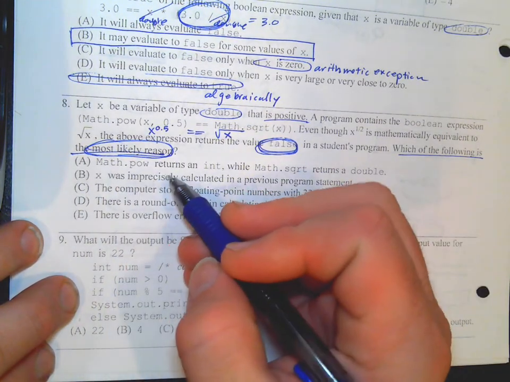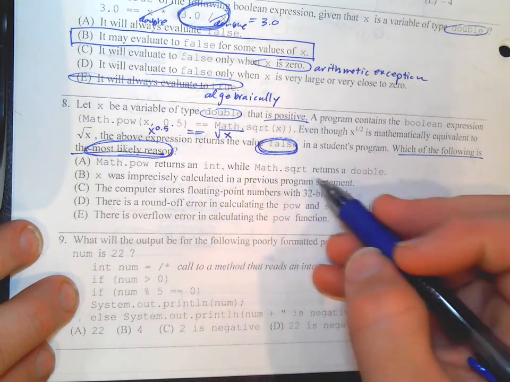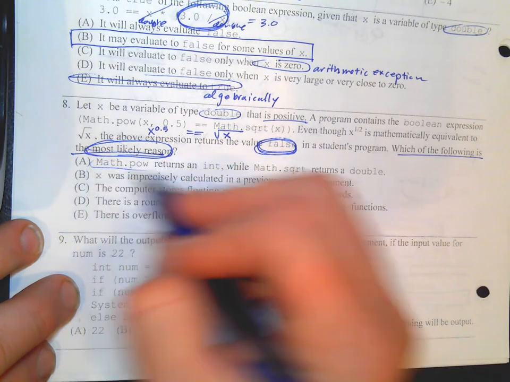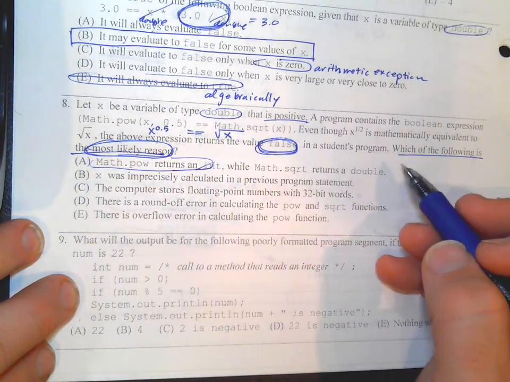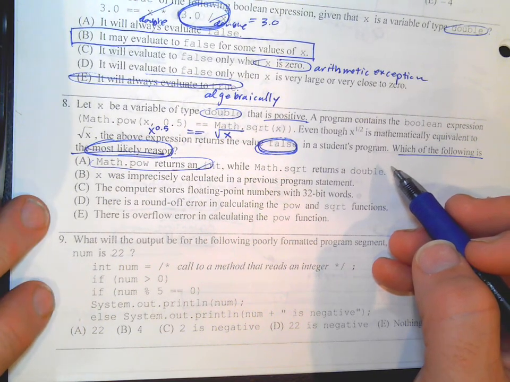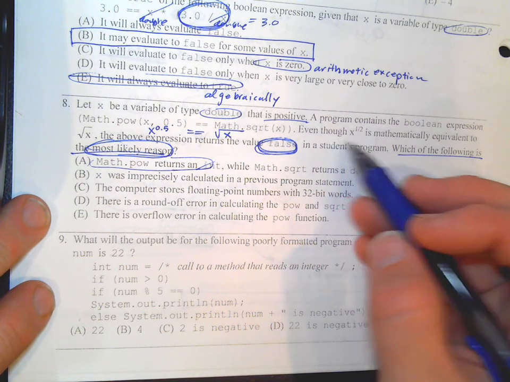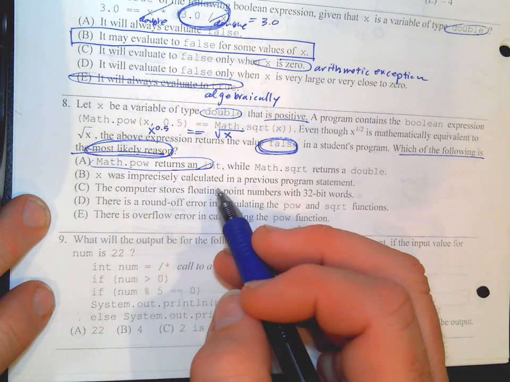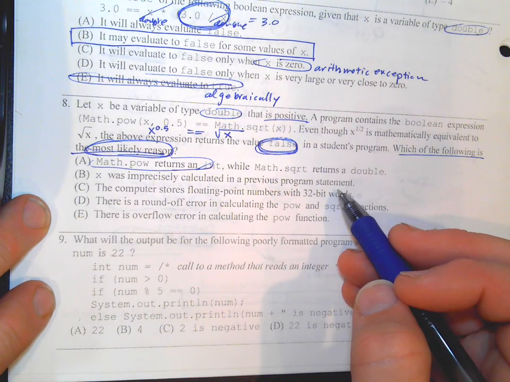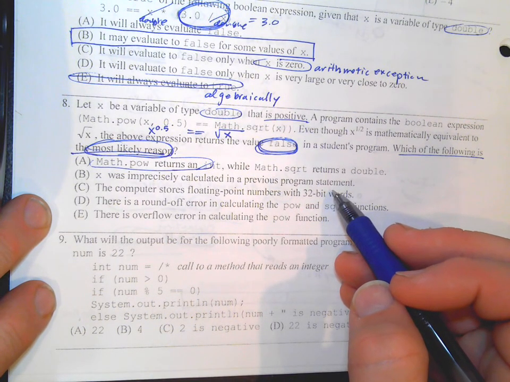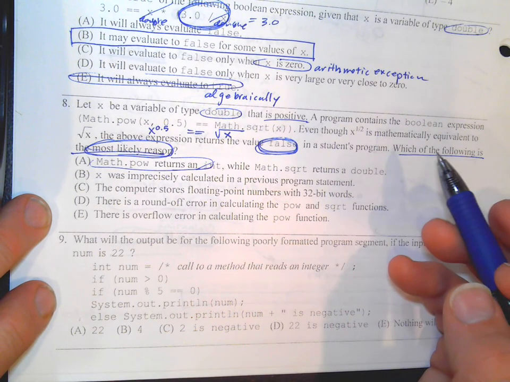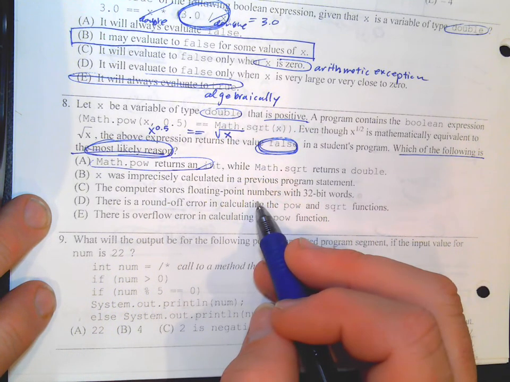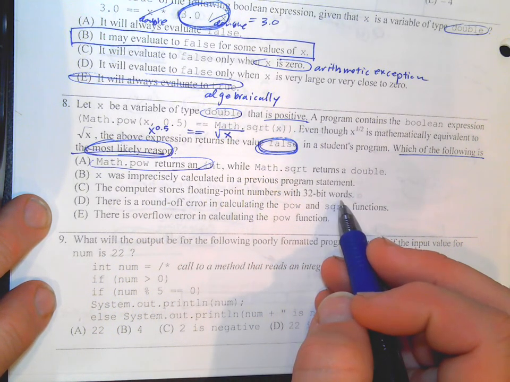This says that math.pow returns an integer and math.sqrt returns a double. That's not true. Math.pow can return a double. And let's see. X is imprecisely calculated in the previous program statement. So they're trying to say X isn't the same or something. The computer stores floating point numbers with 32-bit words.